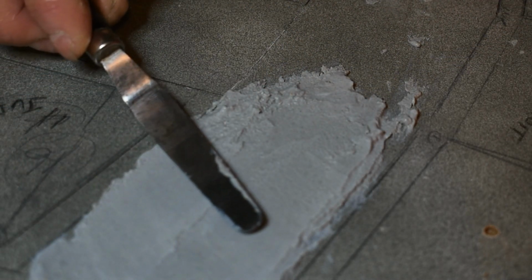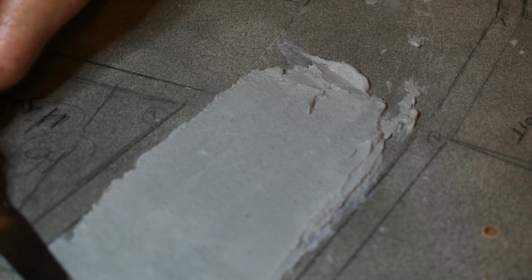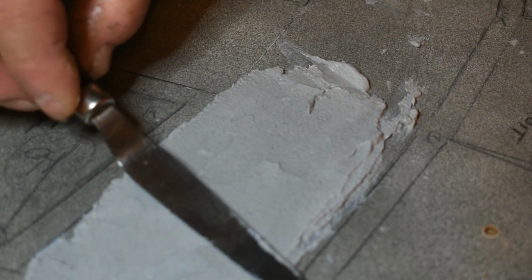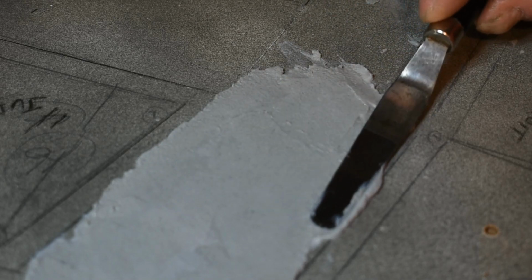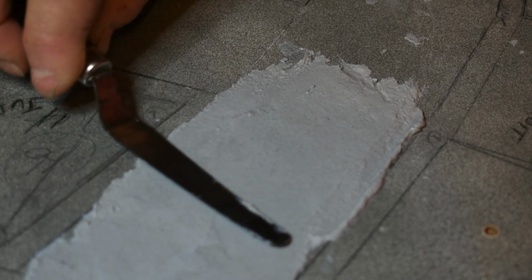So I just keep working it like that and try to get it all evened out very nicely, like so. Just keep working it, spreading it along where you want the roadway to be. And then once I'm satisfied with how it is, I just keep going section by section until it's complete.